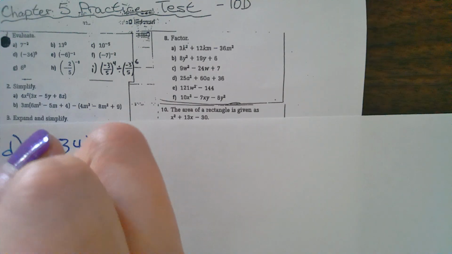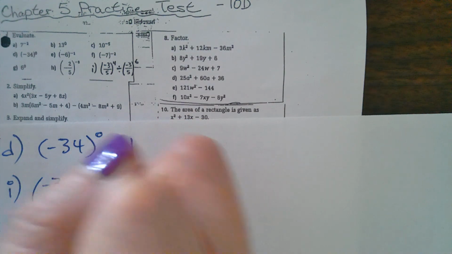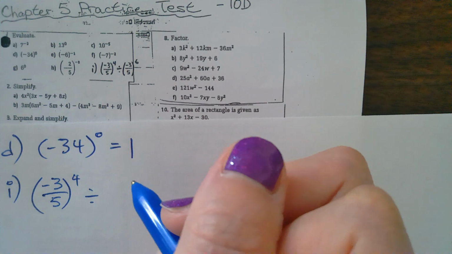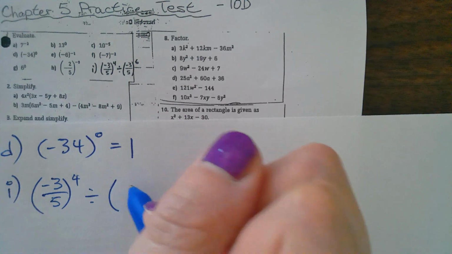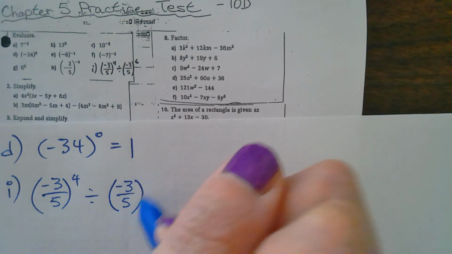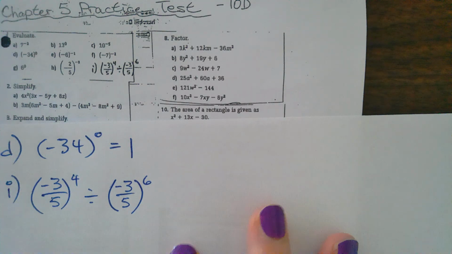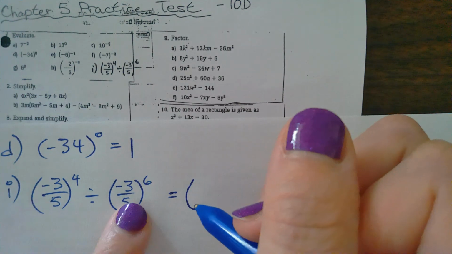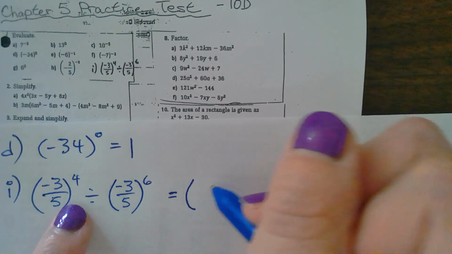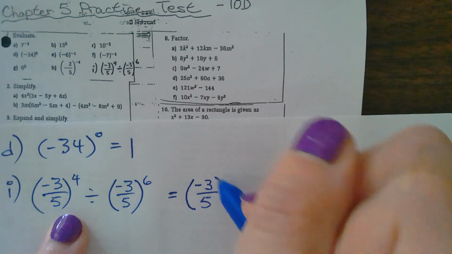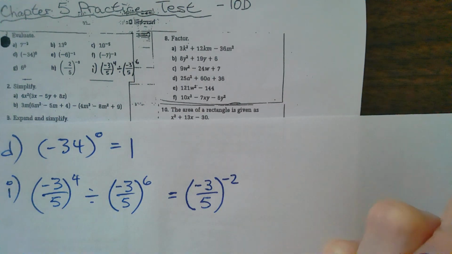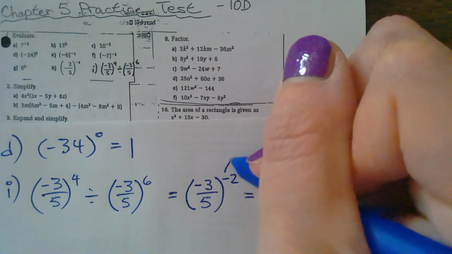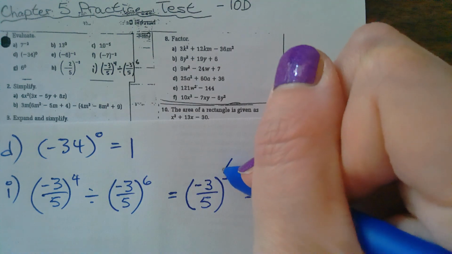What about 1I? This one right here, 3 over 5 to the 4 divided by 3 over 5 to the 6. Okay, do you remember the exponent rule? When you divide, what do you do to the exponents? Minus it. So I have negative 2. I can simplify this to negative 3 over 5 to the exponent negative 2. Negative exponent. Does that change my answer positive, negative?